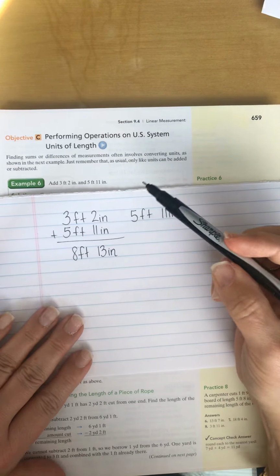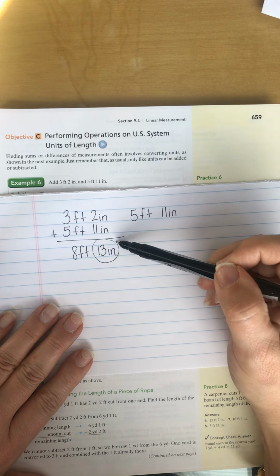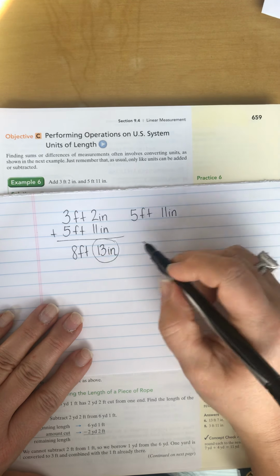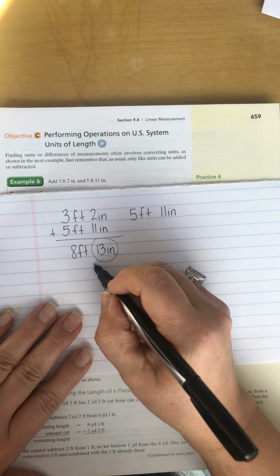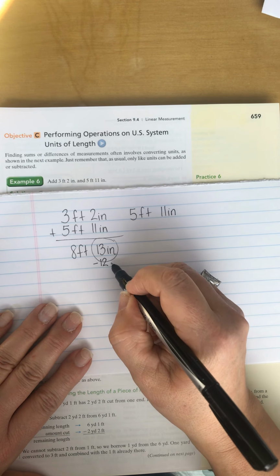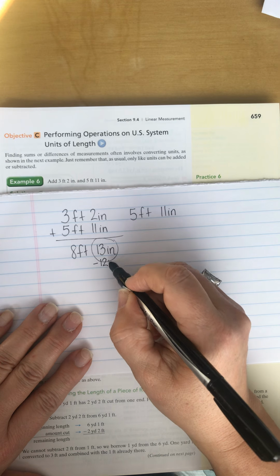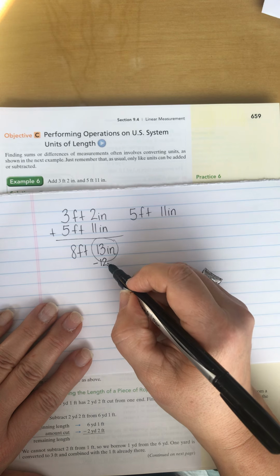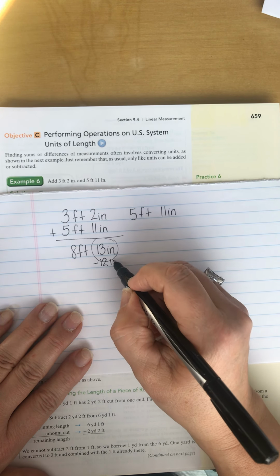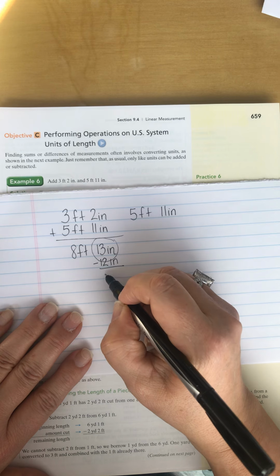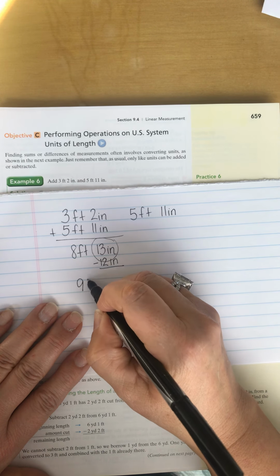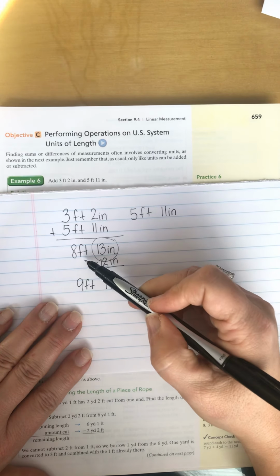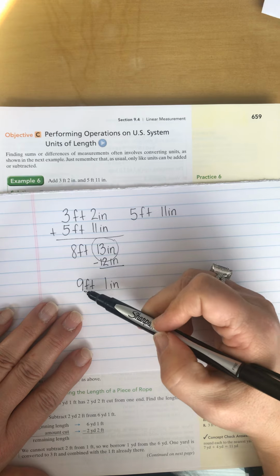Now the problem is this right here. We have 13 inches. Once you go past 12 inches, you want to subtract 12 inches from this, which is a foot. So if we have 13 inches, it's 1 foot, 1 inch. So if we remove 12 inches from here, we're adding a foot to this number. So this becomes 9 feet, and the subtraction is 1 inch. So 8 feet 13 inches is the same as 9 feet 1 inch.